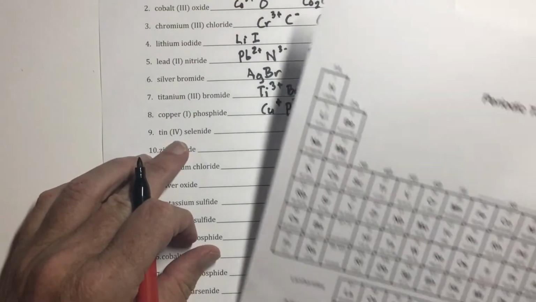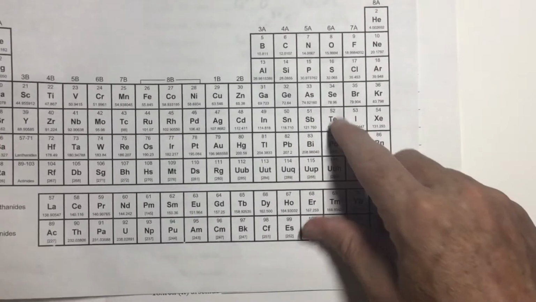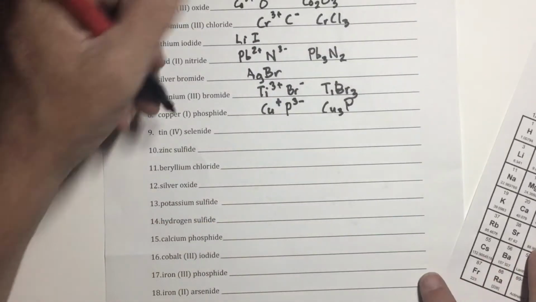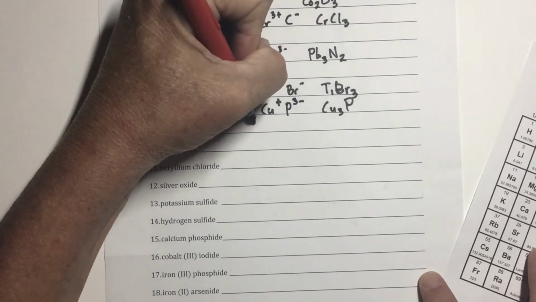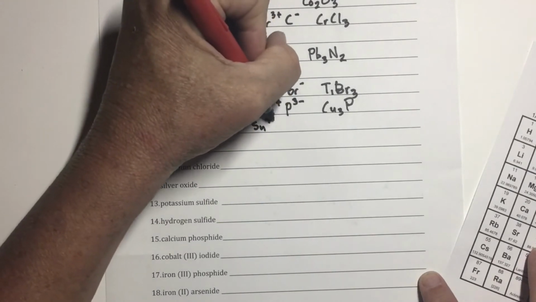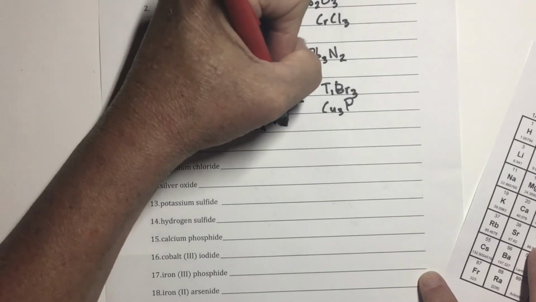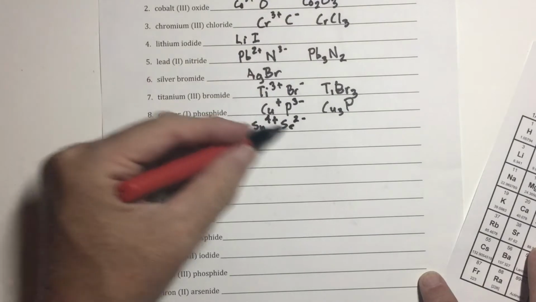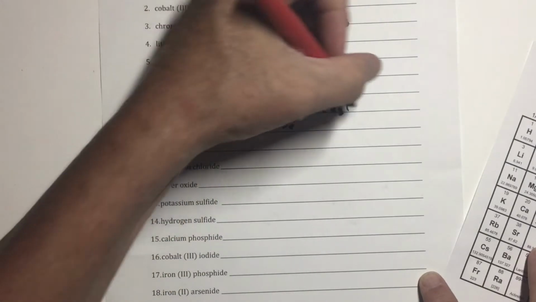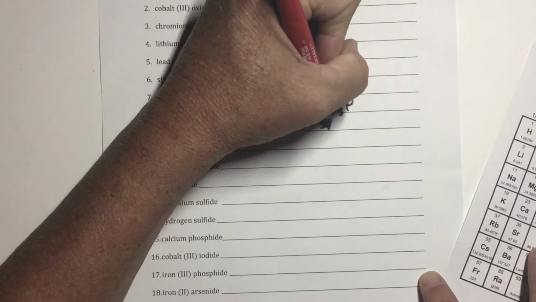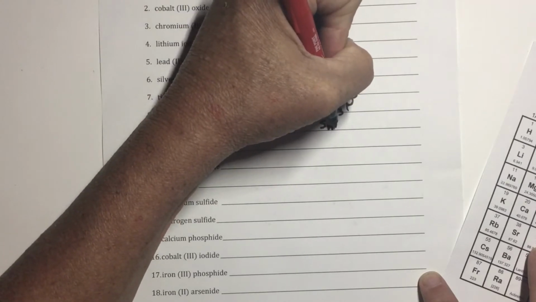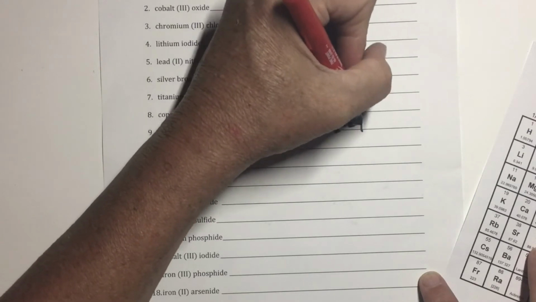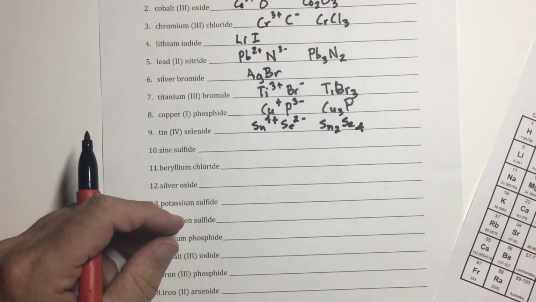Tin 4 selenide. Well, let's start with selenium here. That has a charge of 2-. Tin, it tells us, has a charge of 4. So Sn 4+, Se 2-. Cross the charges. Looks like we're going to have Sn2Se4.